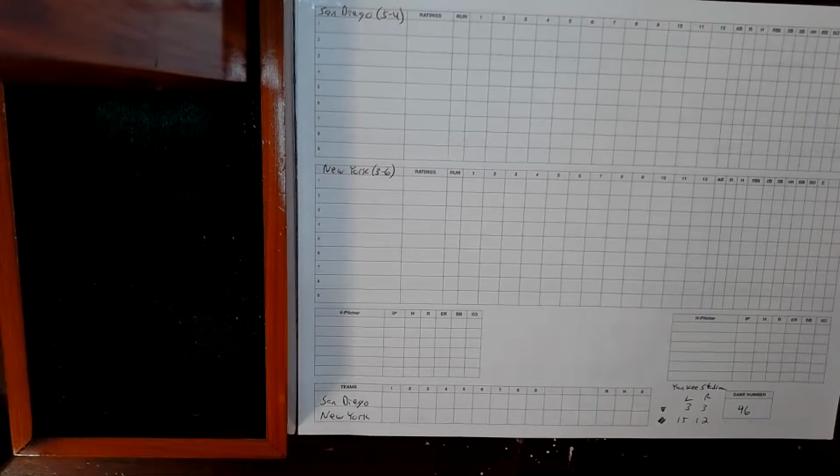Dr. D, Strat did the scheduling for me. Absolutely, because I'm using Strat computer to keep stats. So much easier for me than Digital Diamond is by far. Not even close. All right, so you notice the score sheet is completely blank.